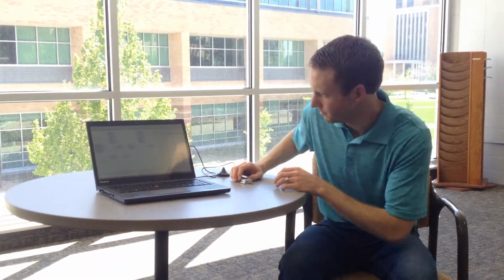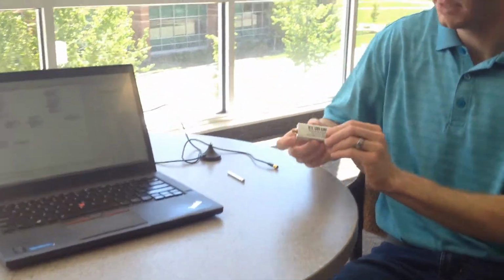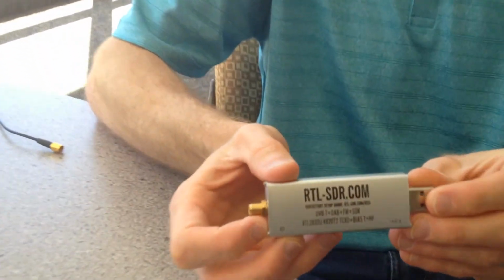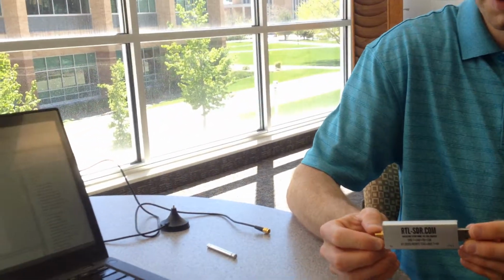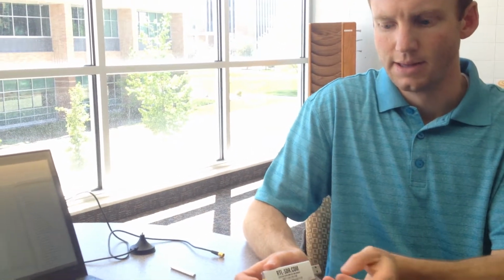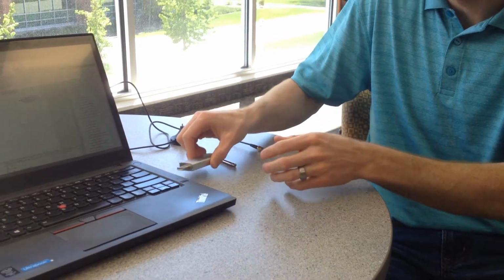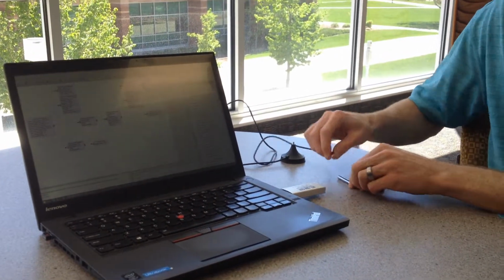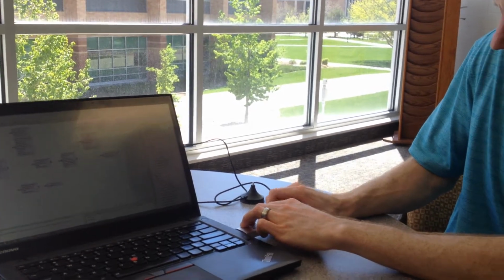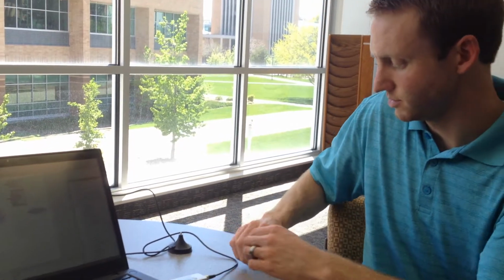So for my project, I found an RTL-SDR dongle. That's the receiver, that's the hardware. It's just a tiny little package that receives FM frequencies. It receives frequencies in basically the kilohertz range, so lower frequencies. And that has a USB port, so I can just plug it into my computer. And then on the other end, I can connect this little antenna. And this SDR dongle, you can find them on Amazon for like $25, so it's very inexpensive.